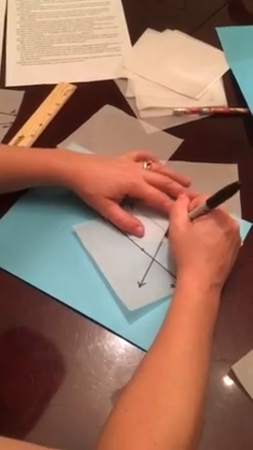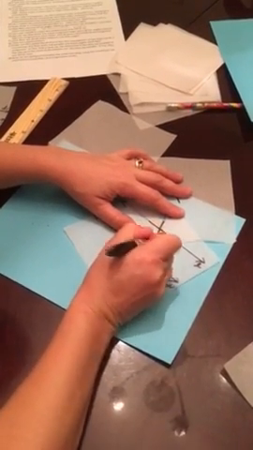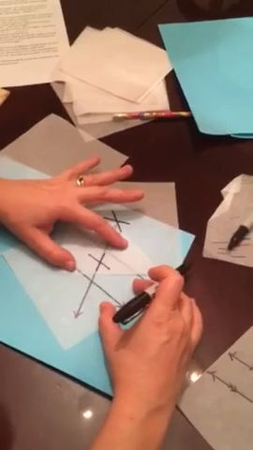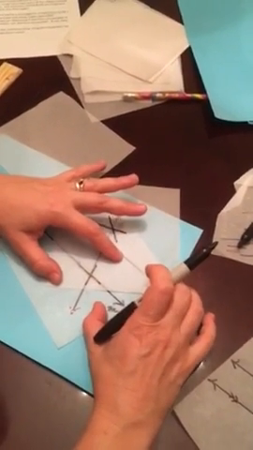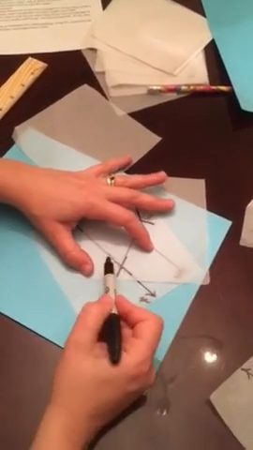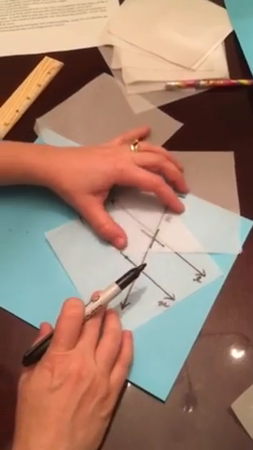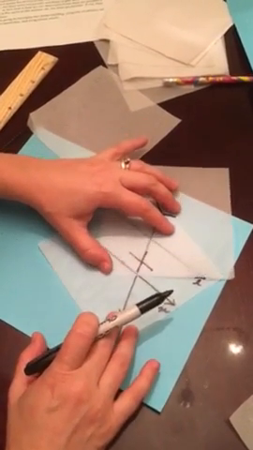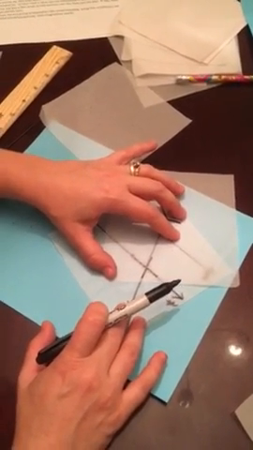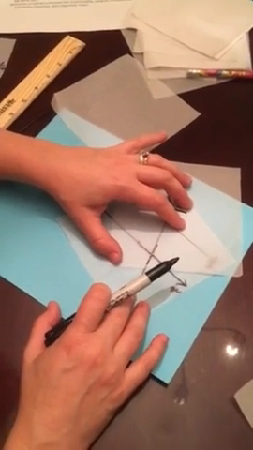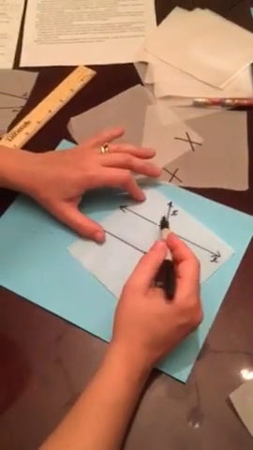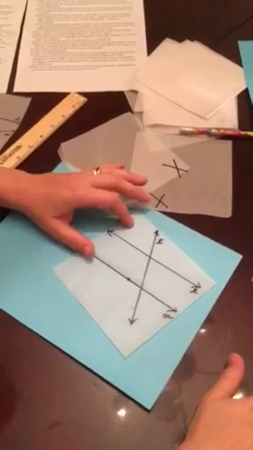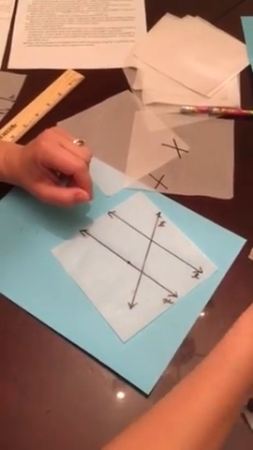So I'm going to trace these top angles, and I'm going to slide them down, and I can see now that these angles, when I translate them down, map perfectly onto the bottom set of angles. So I'm going to conclude that the top angles are congruent to the bottom angles.